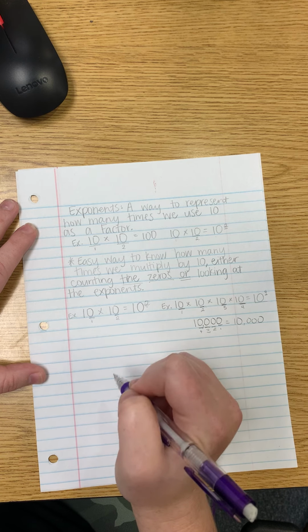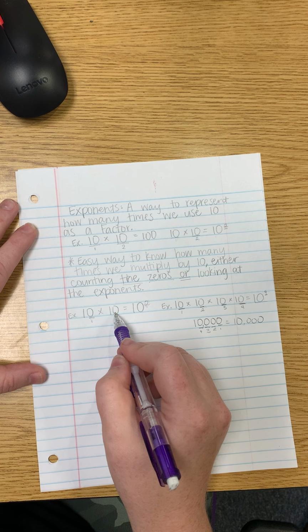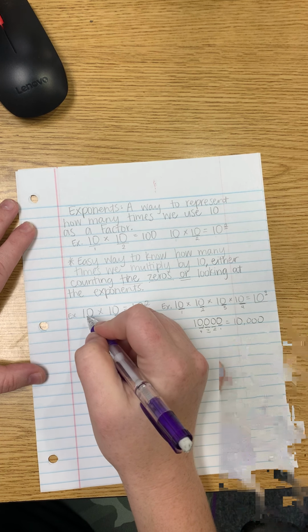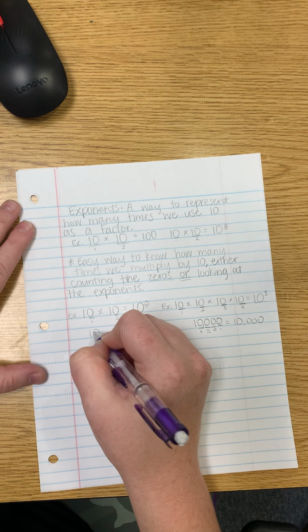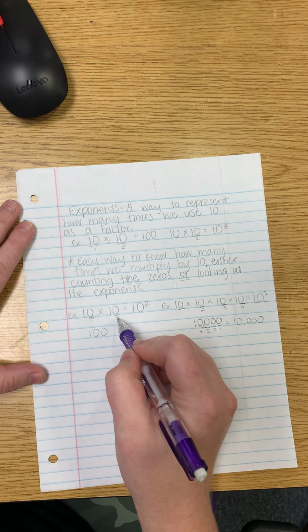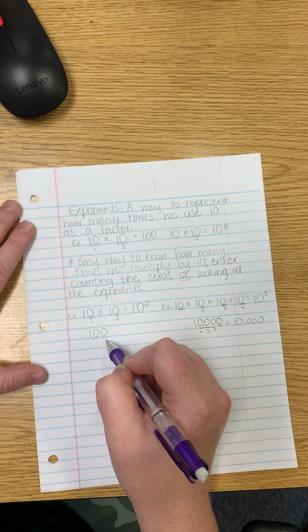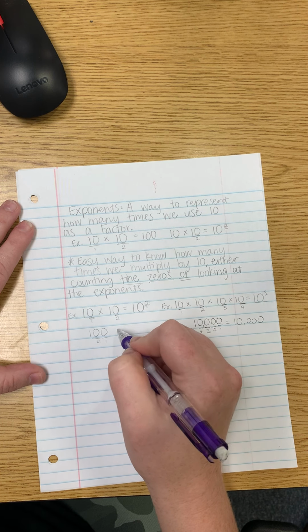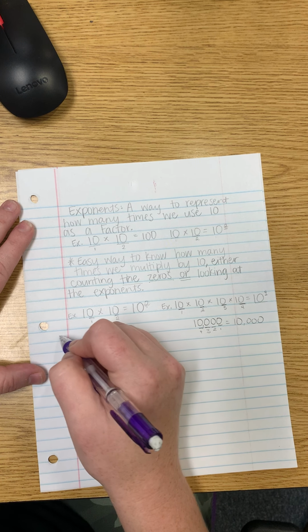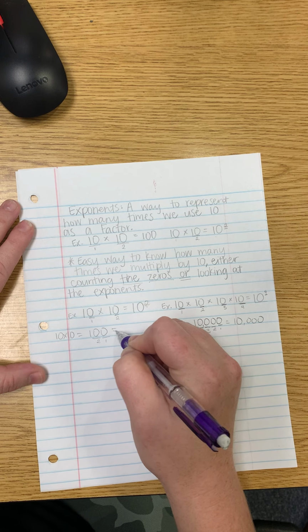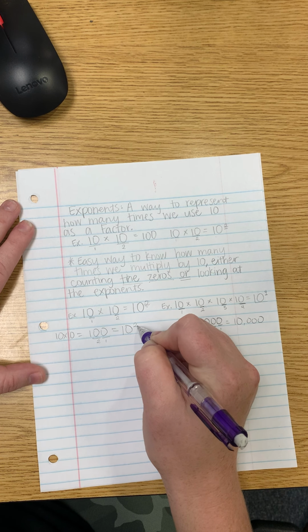If we came back over here, and you type 10 times 10 into a calculator, you would get 100. 10 times 10 is 100. If you count your zeros, 1, 2, and they match your exponent, then 10 times 10 equals 100, which also equals 10 to the 2nd power.